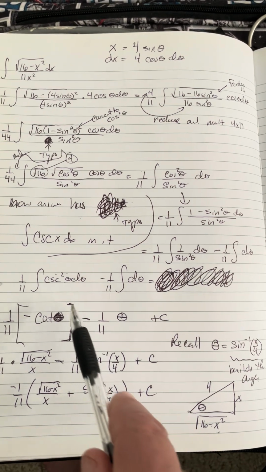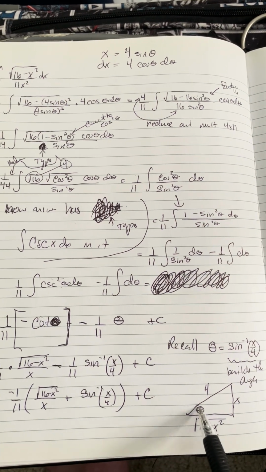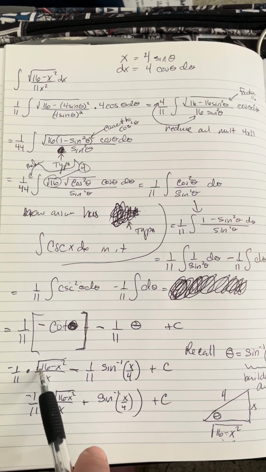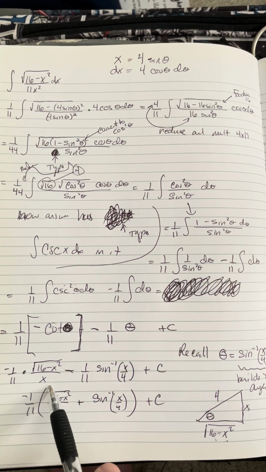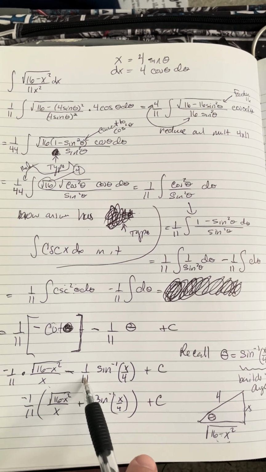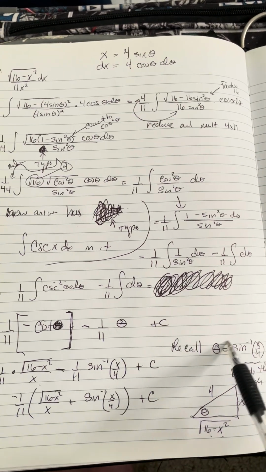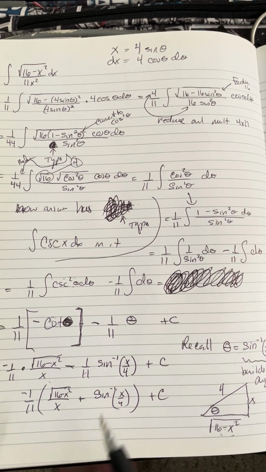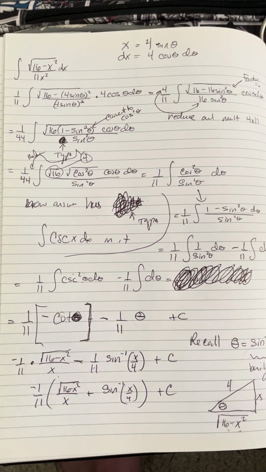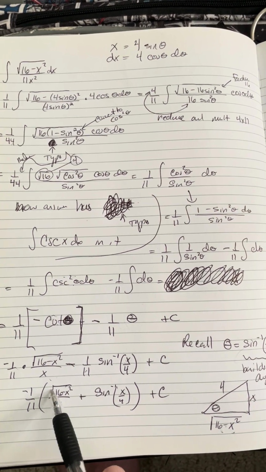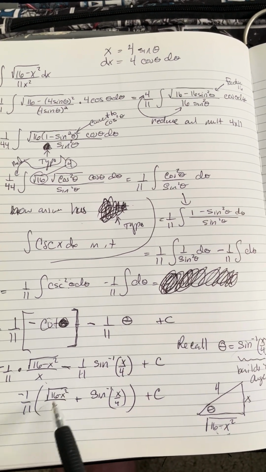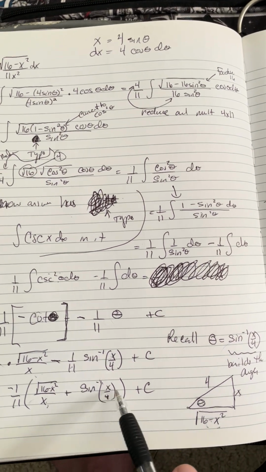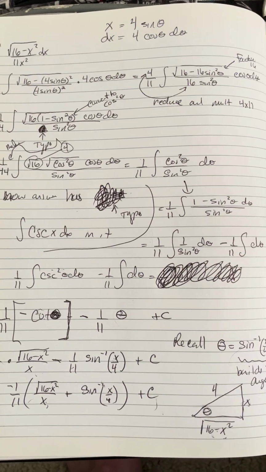Now, I'm going to take the cotangent of that angle, and cotangent is adjacent over opposite. So that's how I get the square root of 16 minus x squared all over x. And then minus, now theta is just sine inverse of x over 4. So that just happens to pop in right there. All right. So now I'm going to factor out my negative 1 over 11. I have the square root of 16 minus x squared all over x. The x is not inside the radical, plus sine inverse of x over 4, and then finally plus c. Hope that helps.